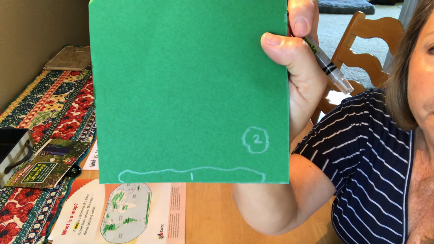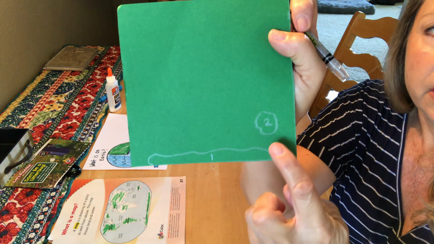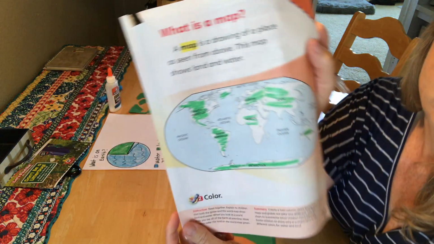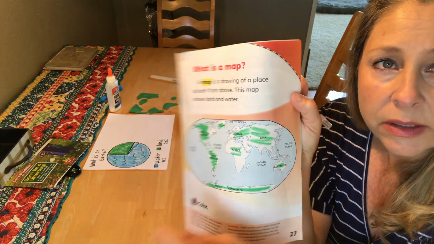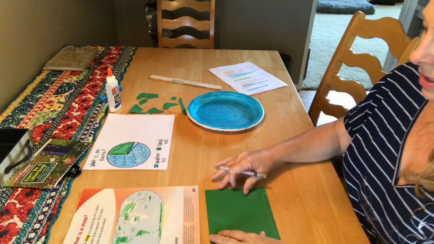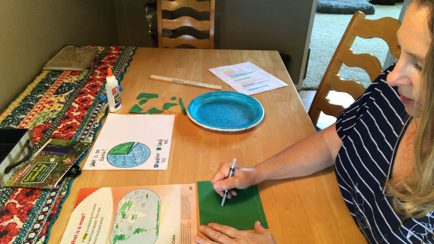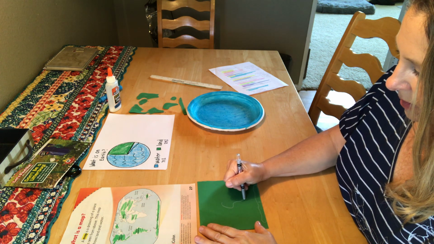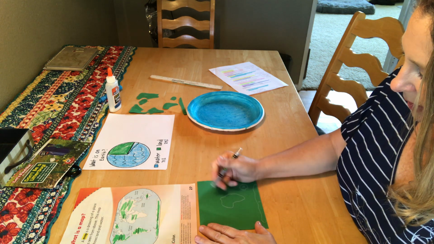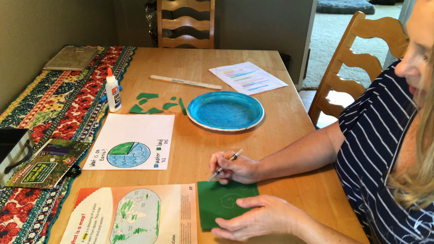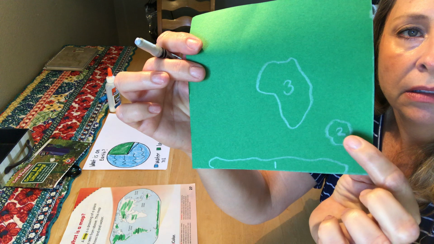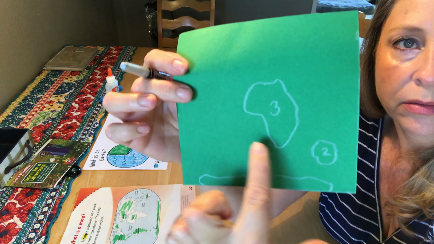See that? Now, after we have Antarctica and Australia, I'm going to go into the center of the green because this is kind of the anchor for my whole map puzzle. This is Africa, and Africa is kind of right here in the middle. It's a larger continent. So in the middle, I'm just going to go around and down, just the best I can. And I'll give Africa my number 3 because that's my third continent. So now I have Antarctica, Australia, and Africa right here in the middle.